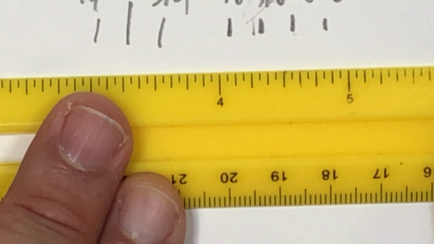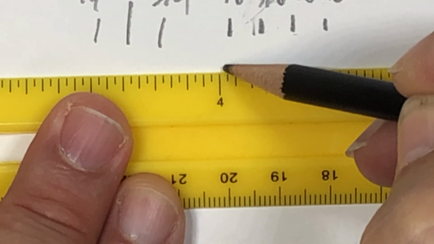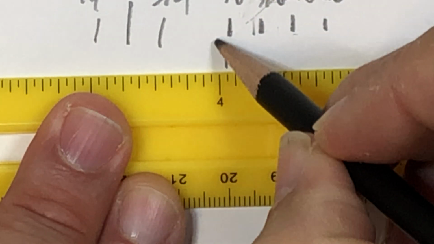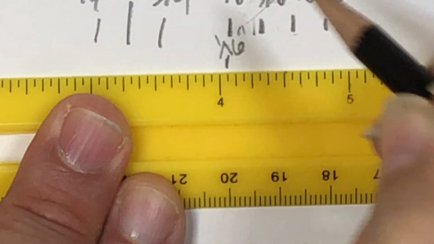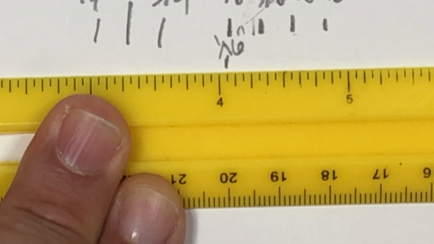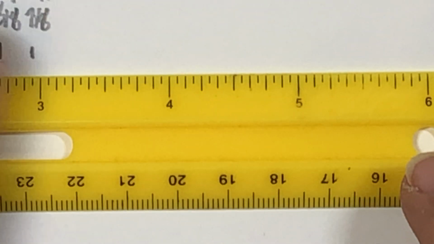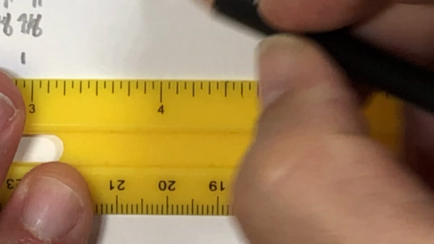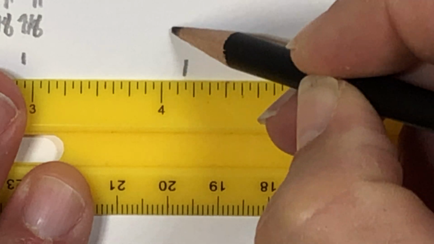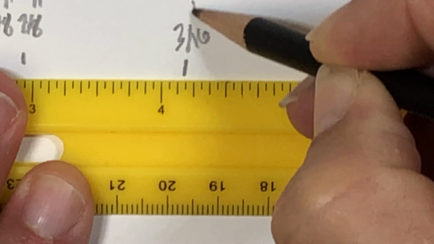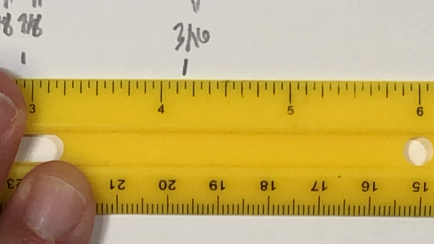Further subdivision is 1/16 of an inch. So there is 1/16 of an inch. Let me get a cleaner spot here. Here is 3/16 of an inch.